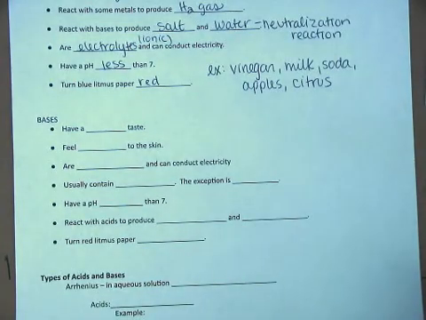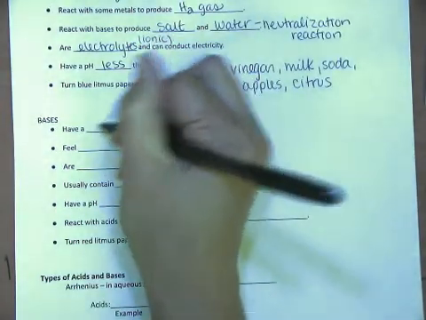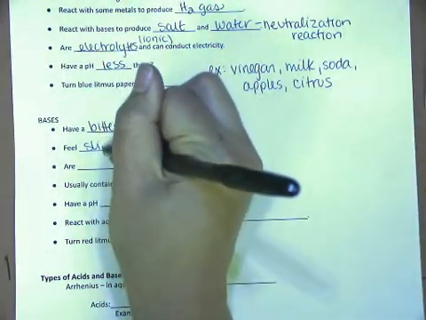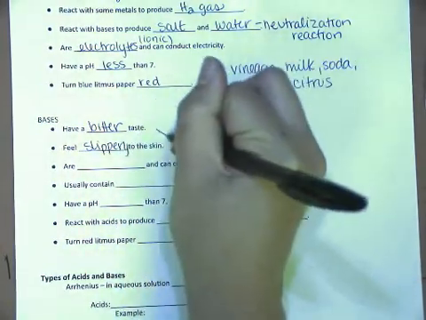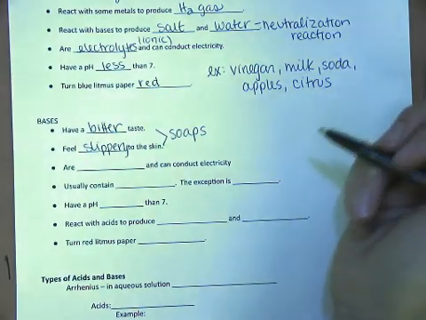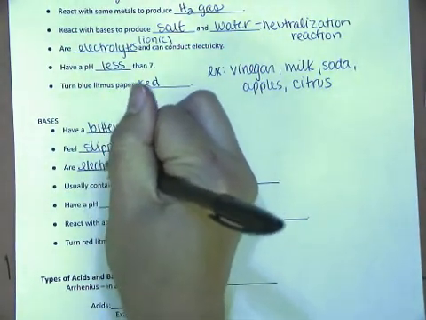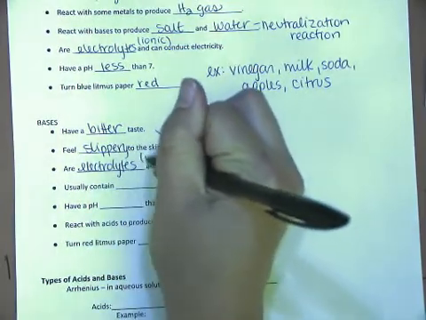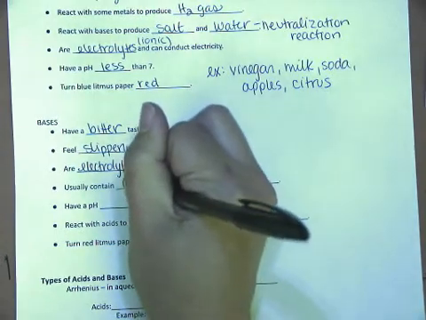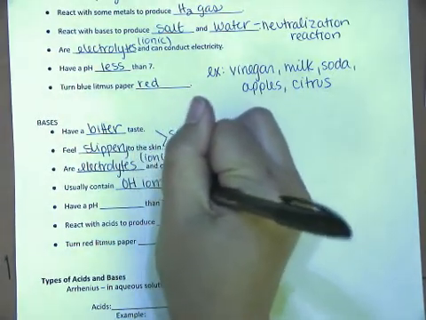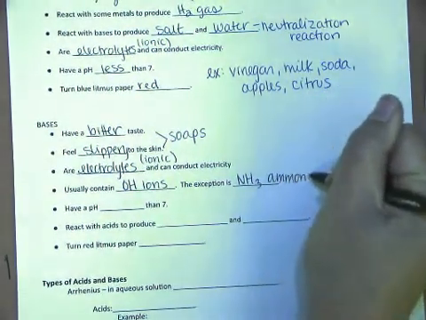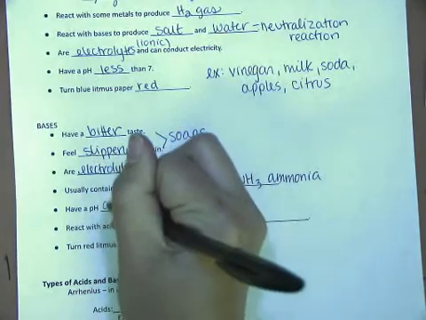Bases have some of the opposite qualities. If you were to eat a base, it would taste bitter. It feels slippery. And these both describe soaps. Many soaps and detergents are bases. Bases are also electrolytes because they are ionic compounds. And they usually contain hydroxide. The exception is ammonia, which is NH3. All bases have a pH greater than 7.